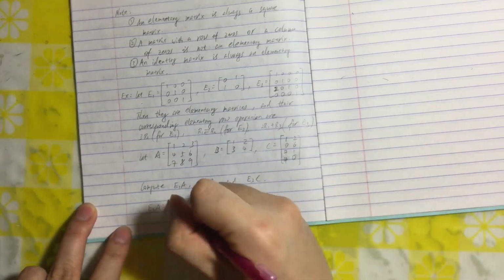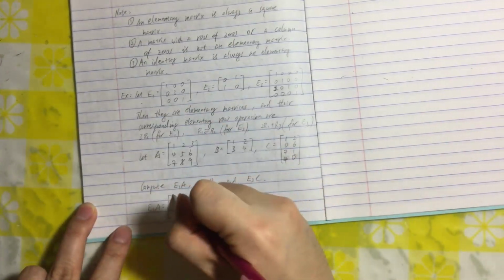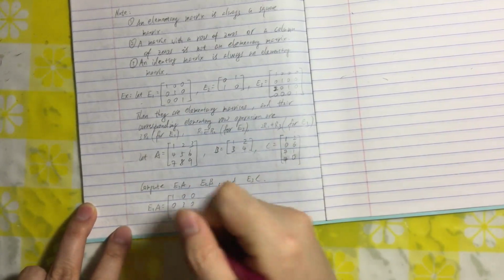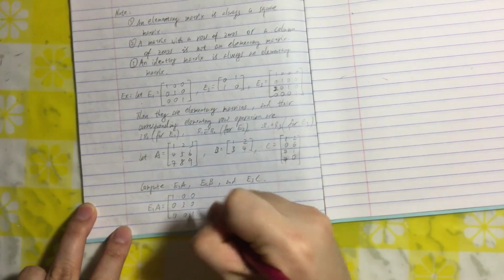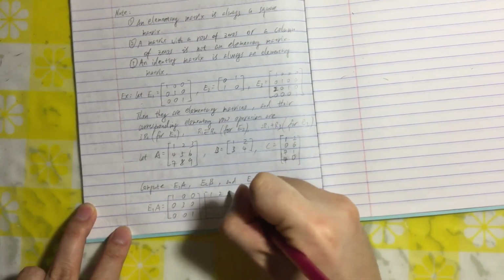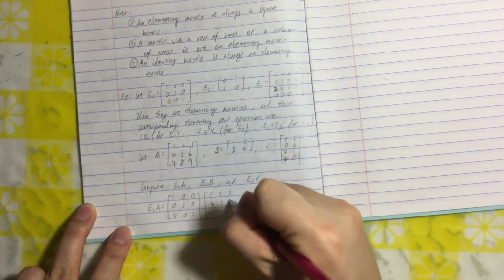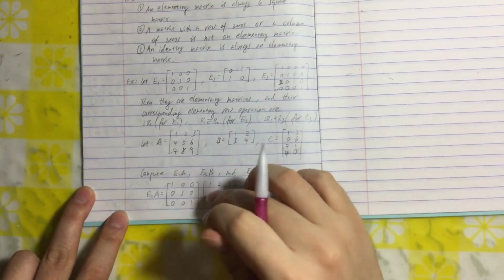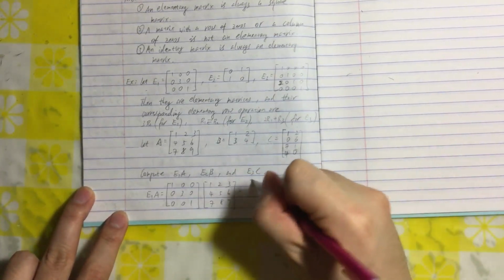E1 is the matrix 1, 0, 0, 0, 3, 0, 0, 0, 1, and A is 1, 2, 3, 4, 5, 6, 7, 8, 9. If I multiply these two matrices, what do we get?